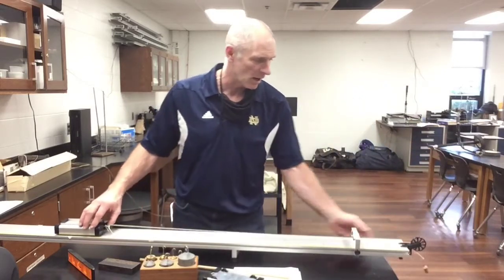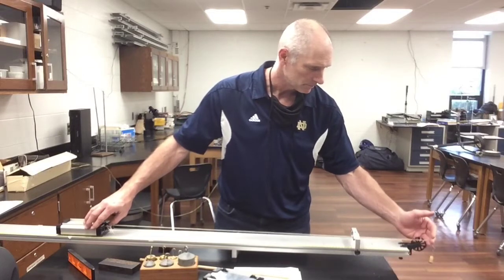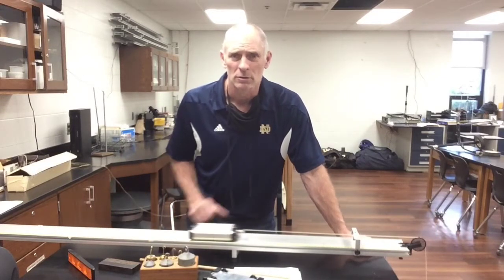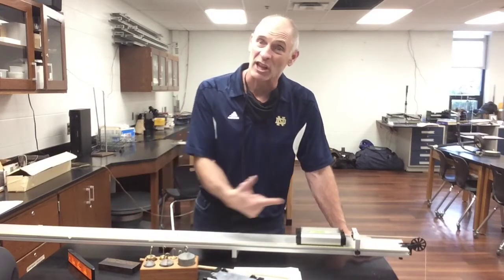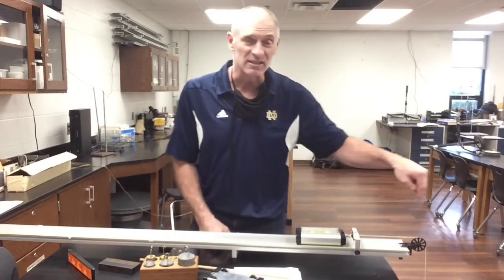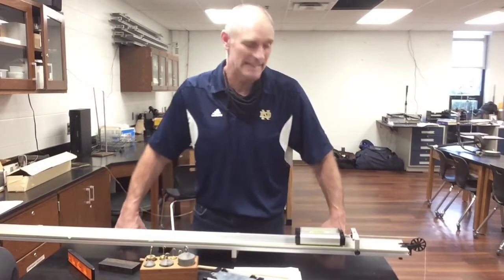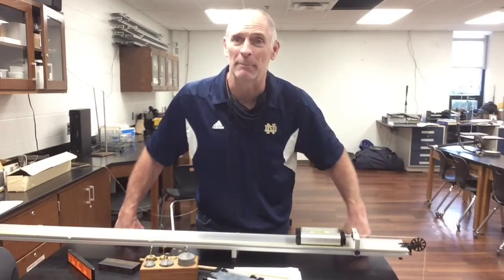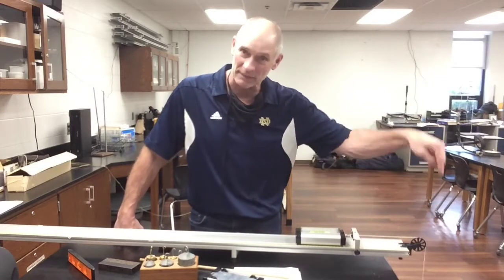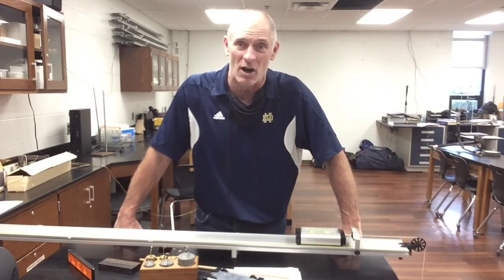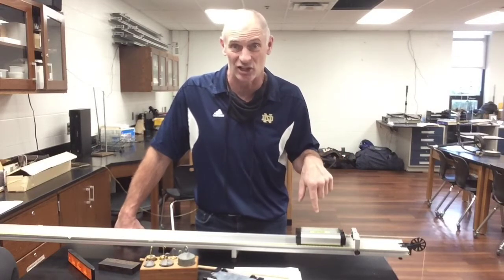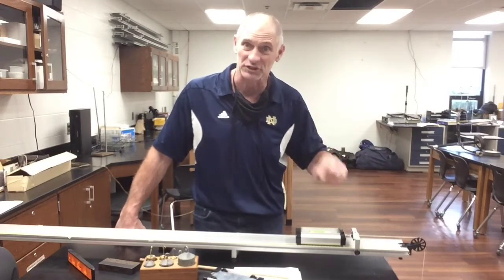So if I let it go, the cart will accelerate along the track because the 20-gram mass is pulling it down. So my constant force is the 20-gram mass. If I cut the string, the 20-gram mass would be in free fall, but we're not doing that. The 20-gram mass is accelerating this cart and itself, so the system.